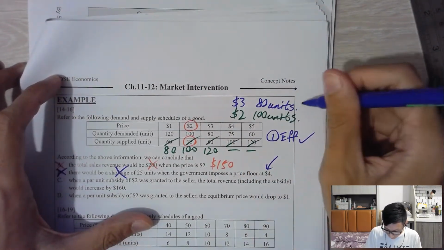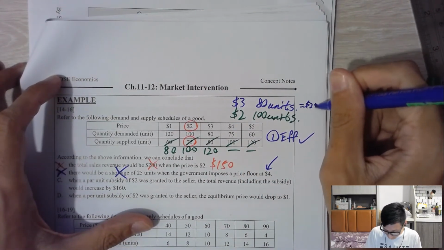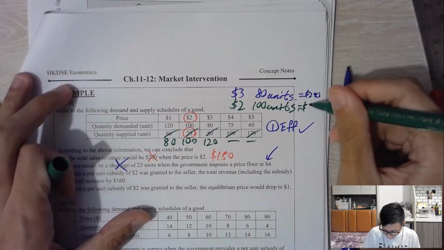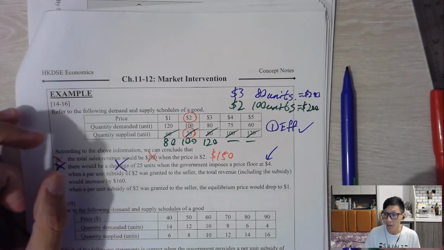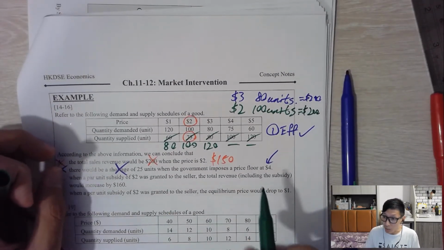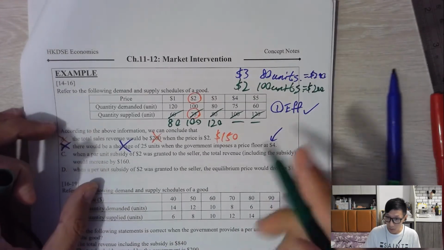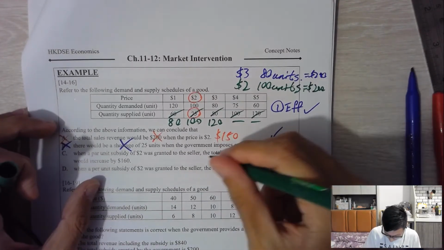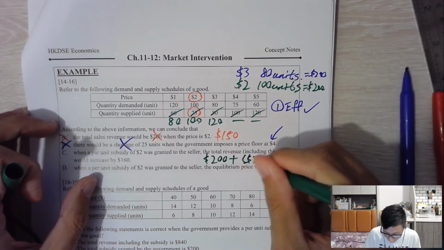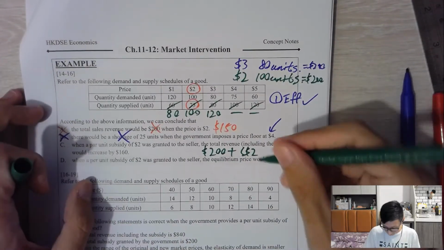Originally, it was 240. Now, it is 200. No, it's not correct. Remember to include the subsidy. Okay, what is the subsidy here? 200 plus $2 per unit.